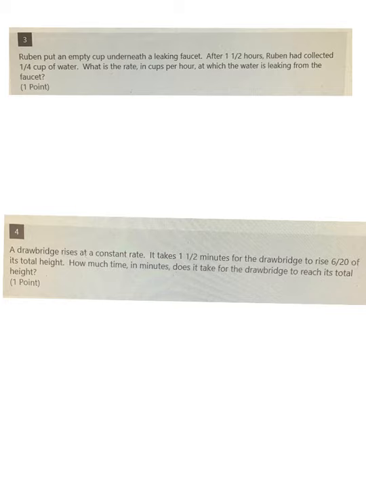In number 3, we're looking at complex fractions. So we're still trying to find a unit rate, but we're using it with fractions. So Reuben has an empty cup under a leaking faucet. After an hour and a half, he's collected a 1/4 cup of water. So let's use a proportion for this one. An hour and a half, that's 1.5 hours. He gets a 1/4 cup of water. So instead of 1/4, I'm going to put 0.25 cups.